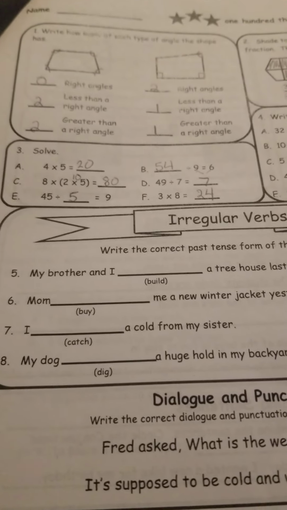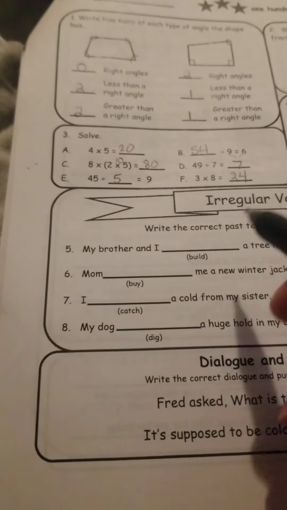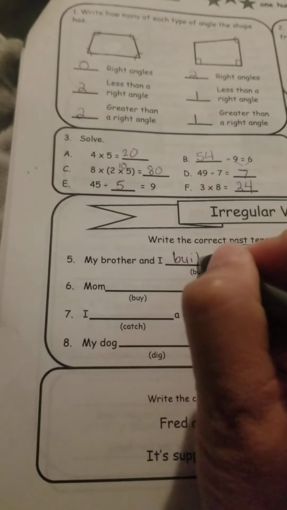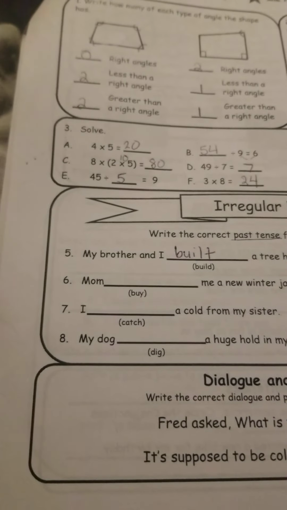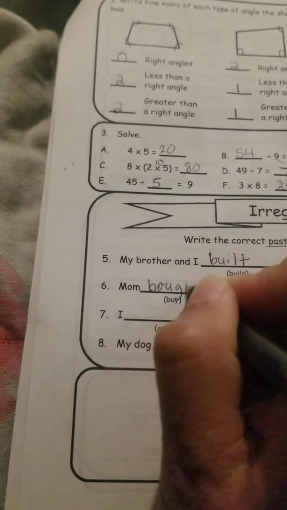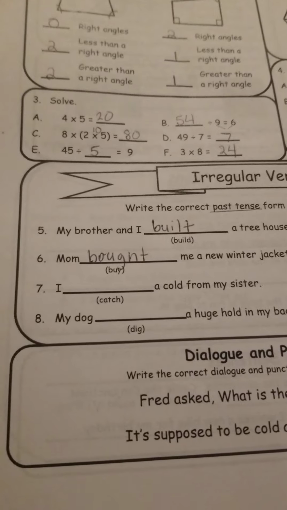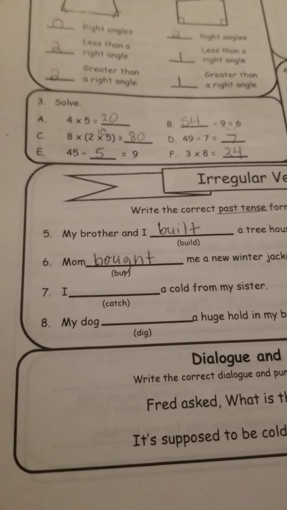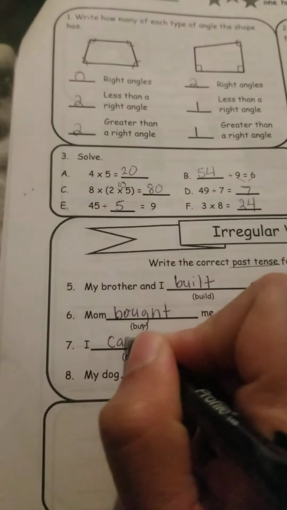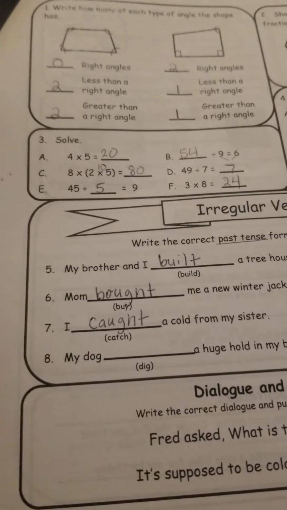Irregular verbs. My brother and I built a tree house last summer. They're in the past tense. Built. Mom bought me a new winter jacket yesterday. I caught a cold from my sister. My dog dug a huge hole in my backyard.